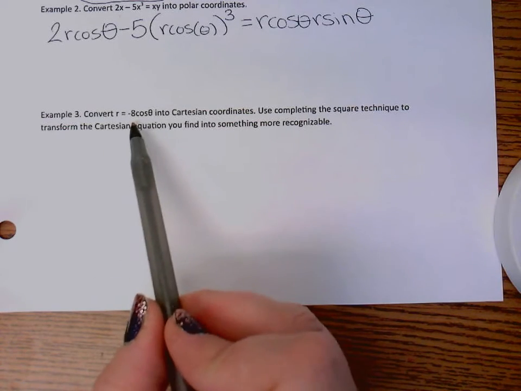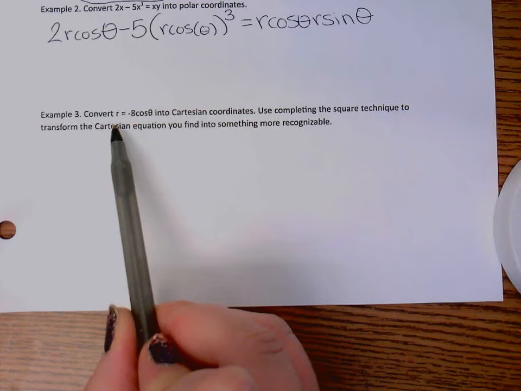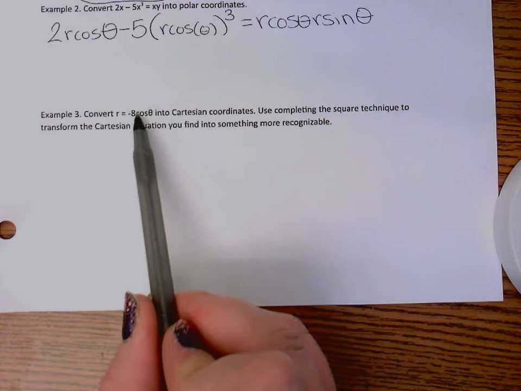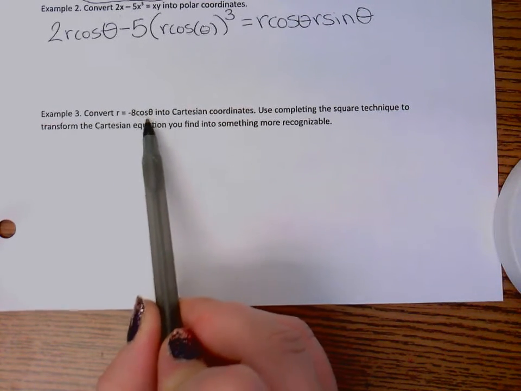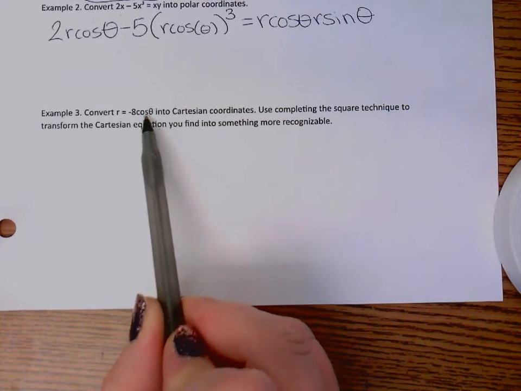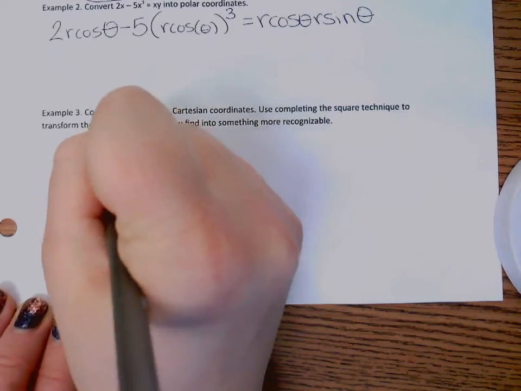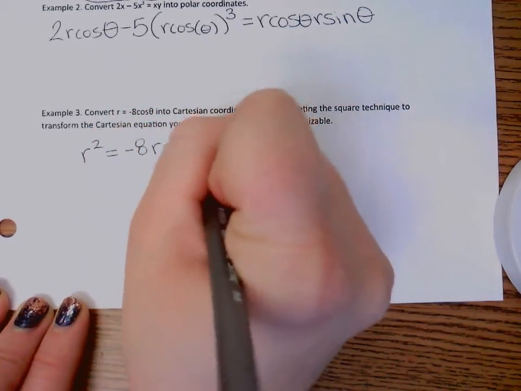All right, I'm going to show you how example 3 is also a circle and how it relates to kind of our conics unit. So if I want to convert this, what I'm going to do first is multiply by r on both sides of the equation. I currently have a cosine theta. The only way I can get rid of cosine theta is to have r cosine theta. So my first step, you wouldn't know to do this, I'm just teaching it to you, is you're going to multiply both sides of the equation by r.